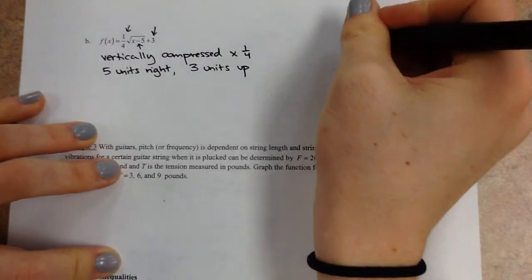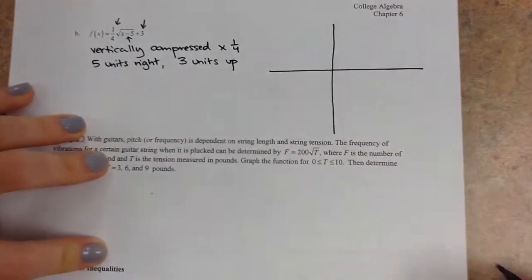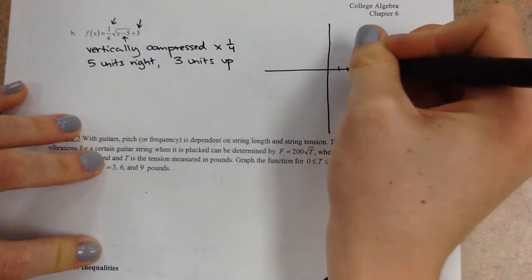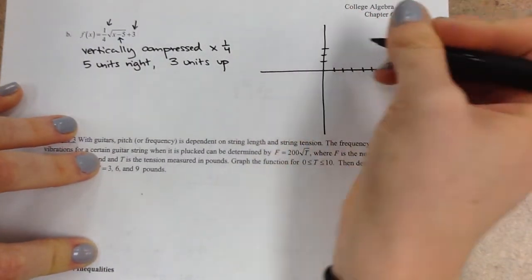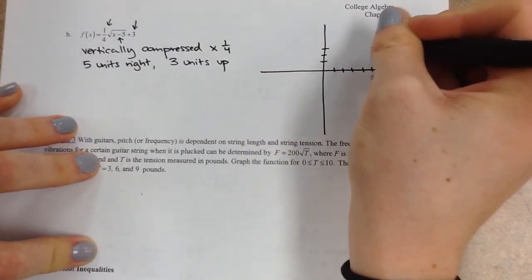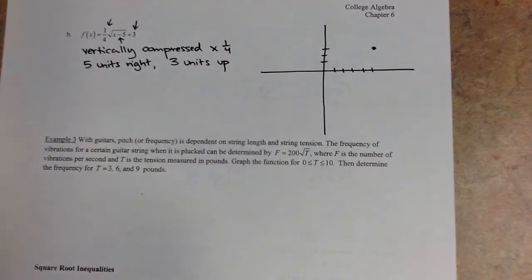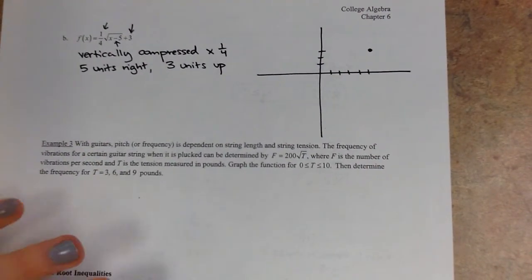Okay, now set up your graph for what we've got here. 5 units to the right means we're going 1, 2, 3, 4, 5, and then 3 units up. 1, 2, 3. So our graph starts right here. There's always that starting point where there's nothing to the left of the graph at all. And then it's vertically compressed.